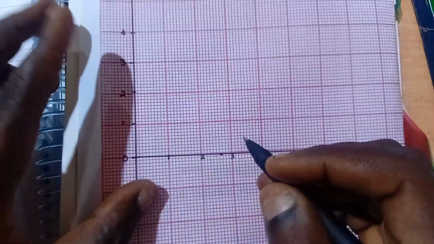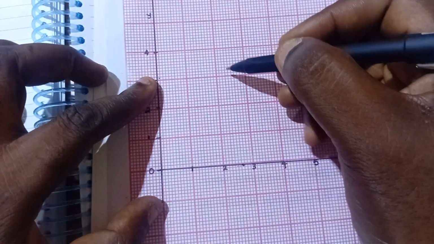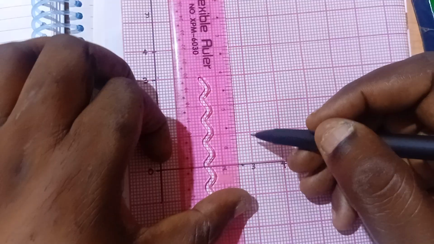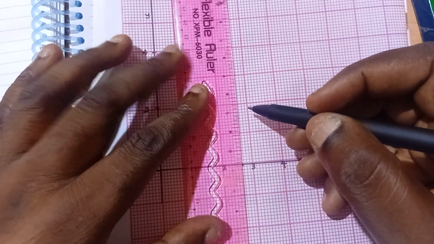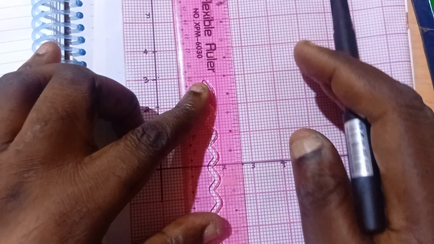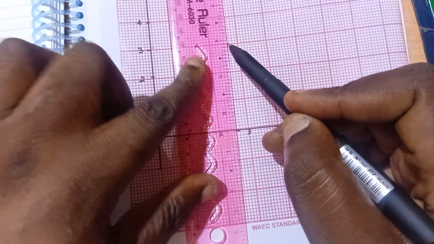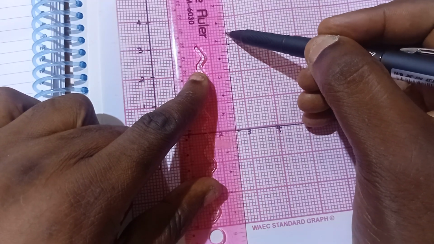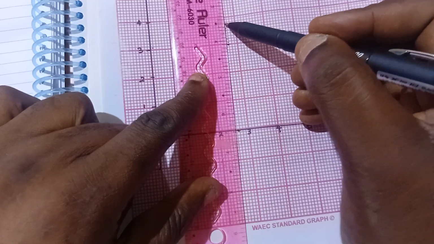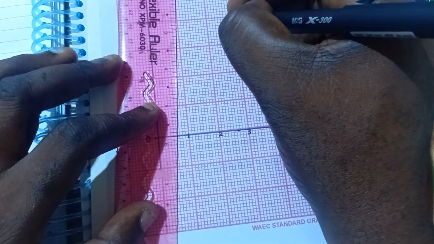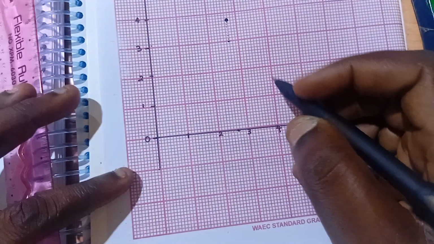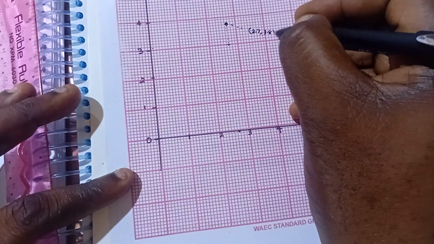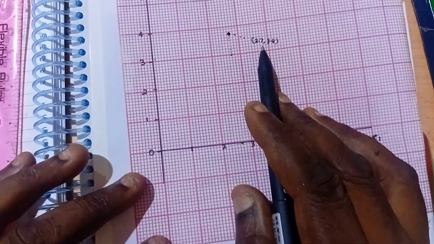I will locate 3.8. So this is my 3. Let me use my ruler for accuracy. Don't forget, class, this is 3. So I will now count 0.8 up: 1, 2, 3, 5, 6, 7, 8. So this is the point. I've located the point. All right. So this is the point of 2.7, 3.8. This is what we call coordinates.